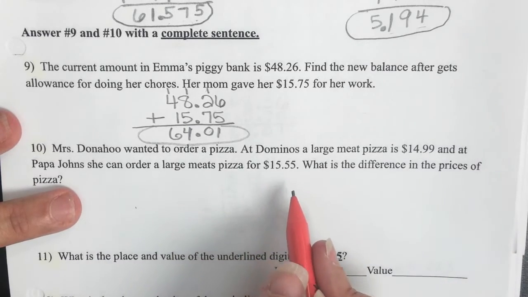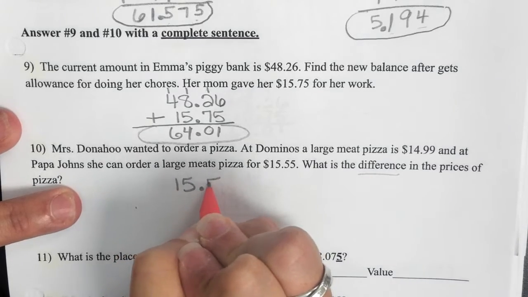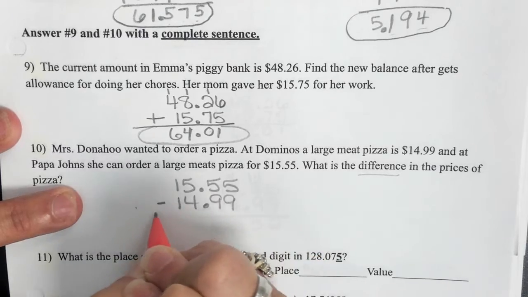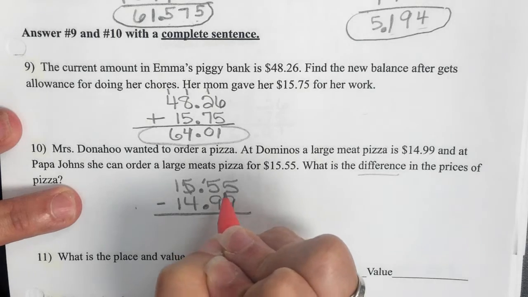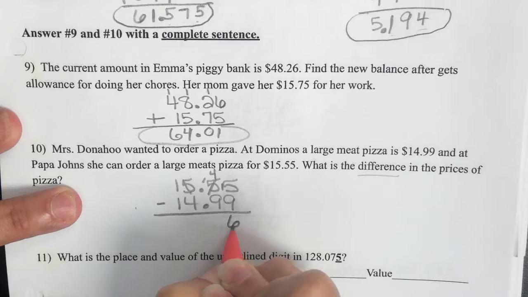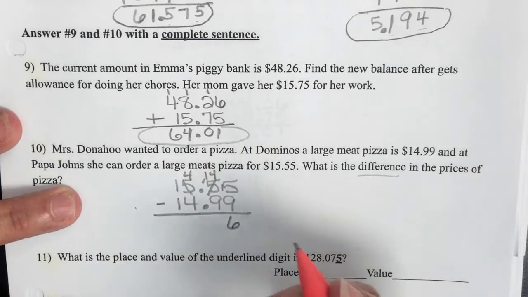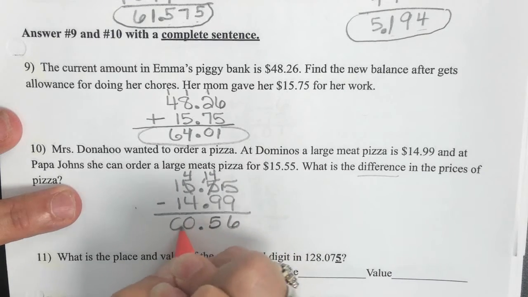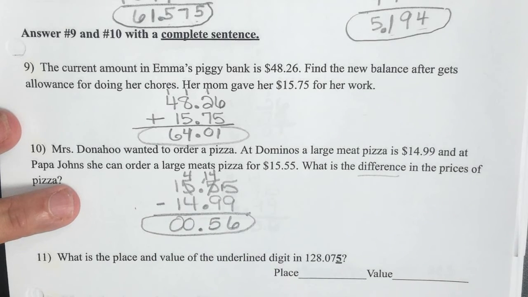On this one, the difference, the word difference, helps you know it is subtraction. Whoops. Let's see, I did that wrong. Okay, we're going to borrow from the 5, make it a 4, make that a 15. Borrow from the 5, make it a 4, make that a 14. So, 56 cents is the difference in those prices. Okay.